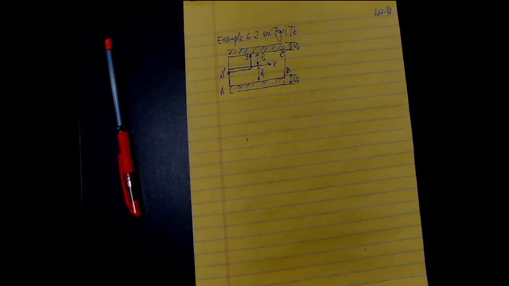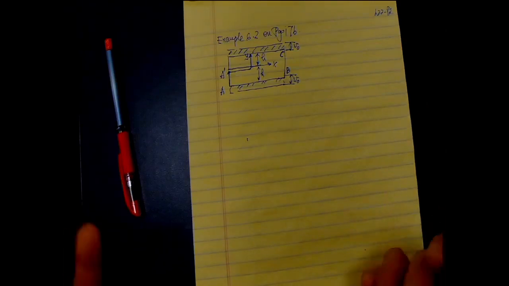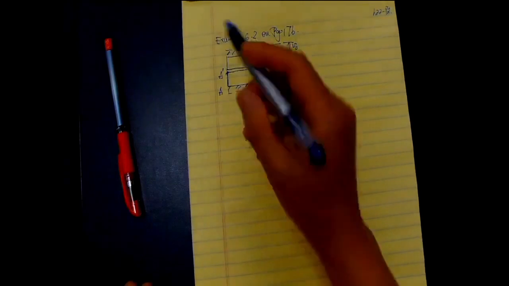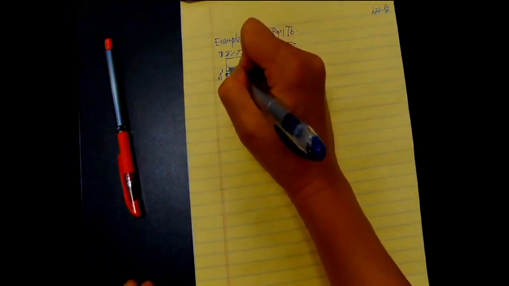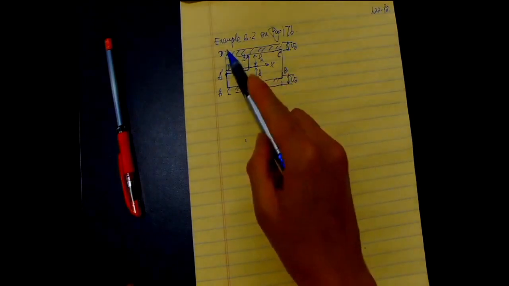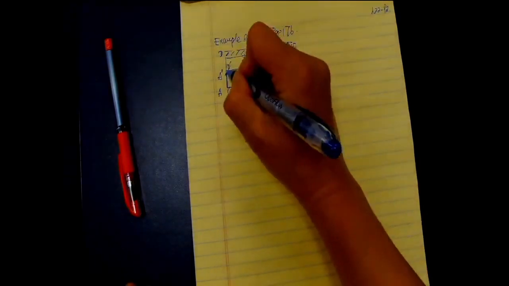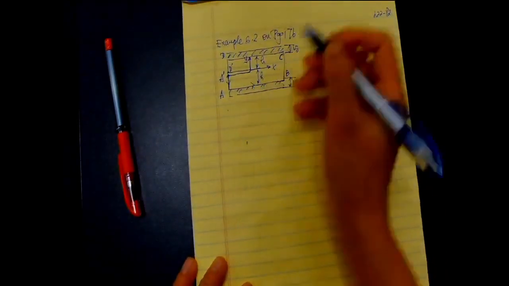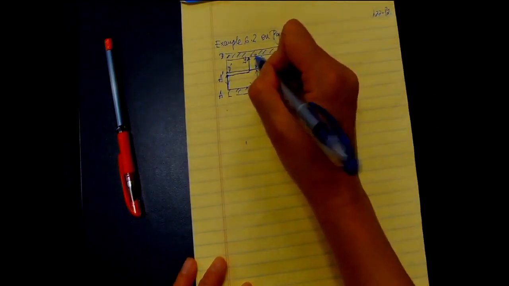If you're looking at a J integral, take advantage of the free surfaces because those make your calculation much easier, and then D and then D prime. So I come up, I go horizontal, I come down, and I end up at D prime. So that's my path for my J integral calculation.